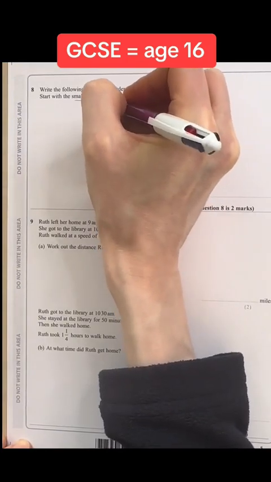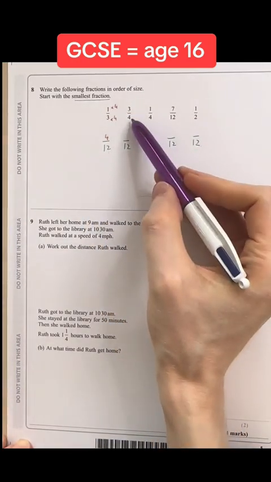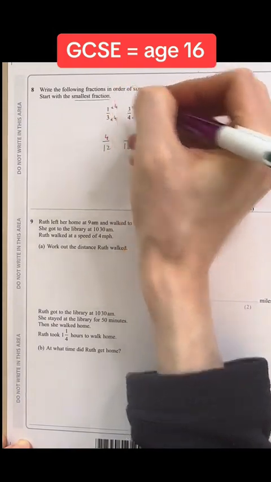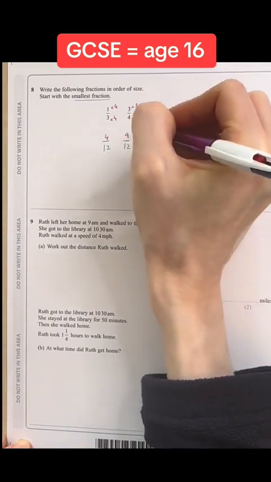Hence, I must do the same to the top to keep it an equivalent fraction. So 1 times 4 is 4. Look at my second fraction. What have I times 4 by to get to 12? I've times it by 3. Hence, I must do the same to the top to keep it equivalent. And 3 times 3 is 9. What have I times 4 by to get to 12? I've times it by 3. Hence, do the same to the top. 1 times 3 is 3.